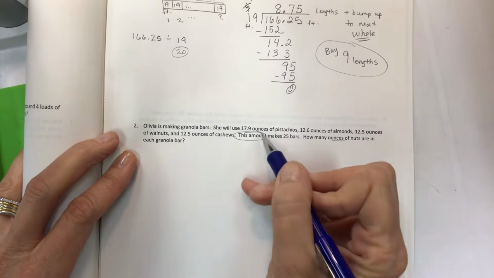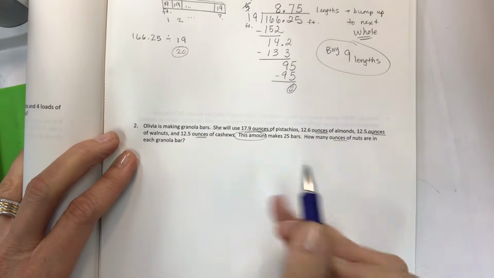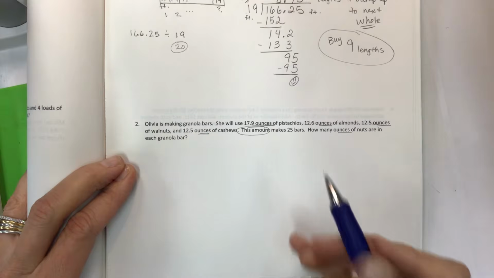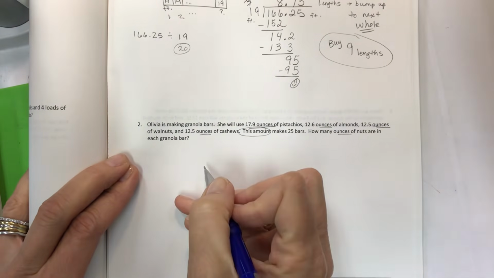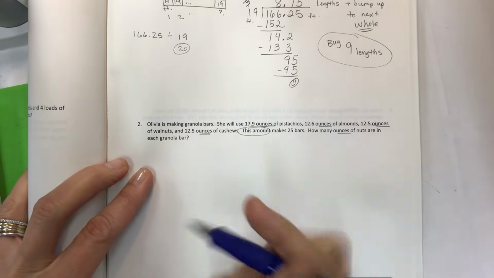So good thing they have labeled everything in ounces. That means we can combine all those ounces together and then divide. So this is a 2-step problem, unlike the first one that was really just one. Take each amount and line up your decimals very carefully.